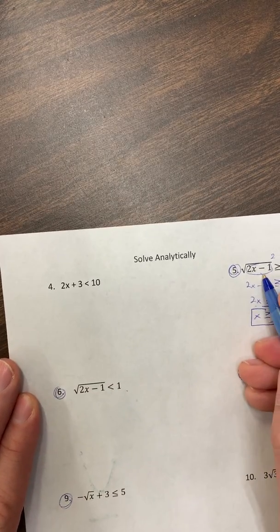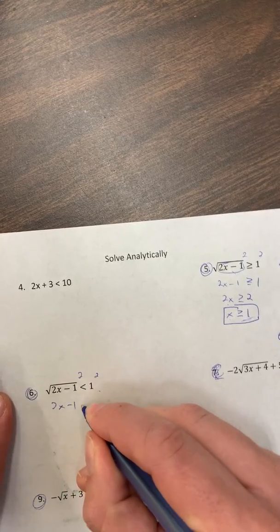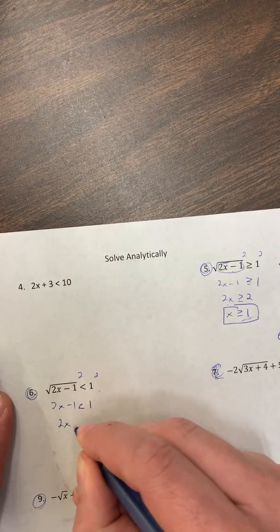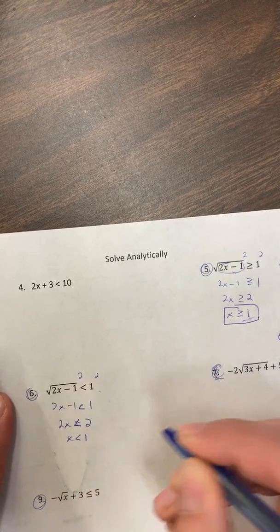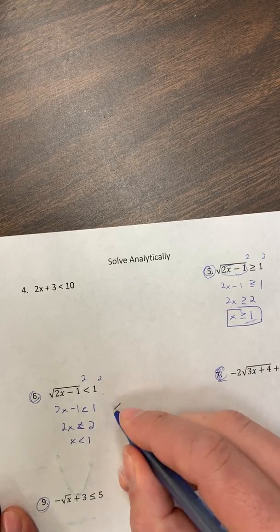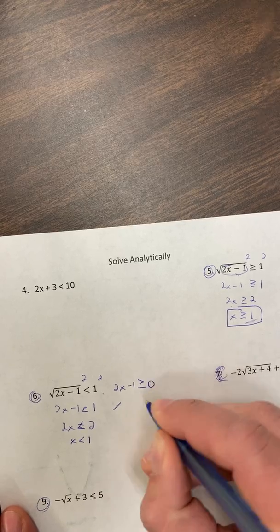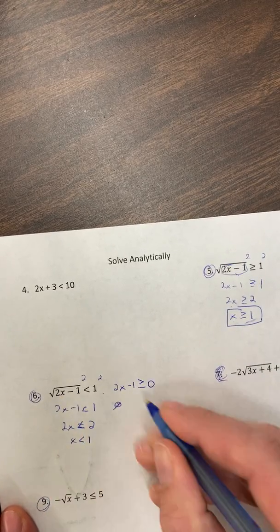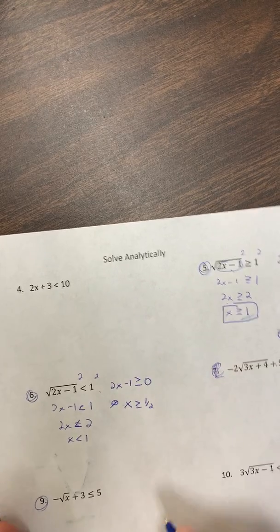We're going to solve the exact same thing, but instead of greater than or equal to 1, it's less than 1. So we square both sides. Okay, great. Less than 2. x is less than 1. And so now, when we do our same domain restriction, the inside still needs to be greater than or equal to 0, because if this were ever negative, we would end up with an imaginary number.